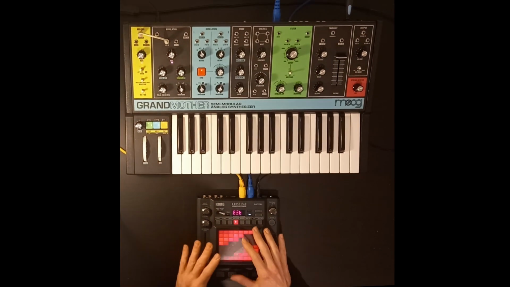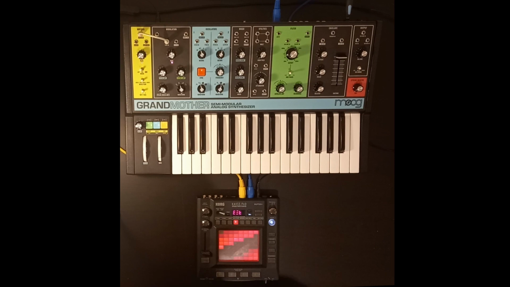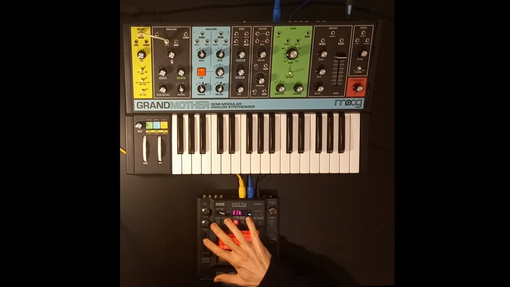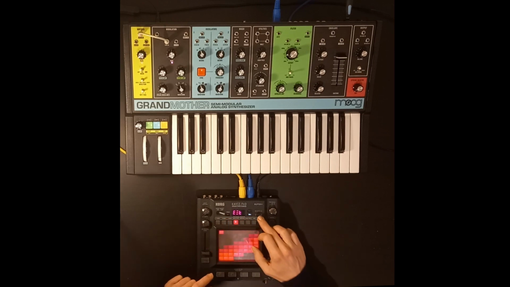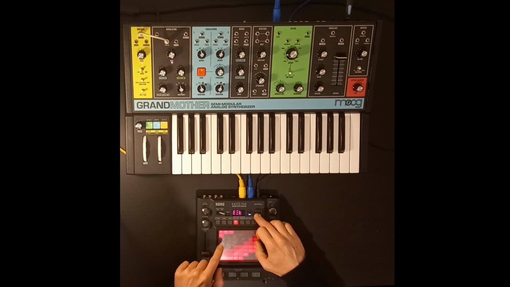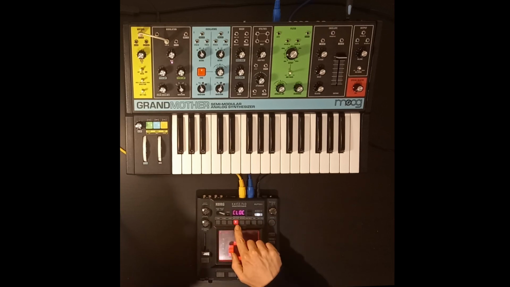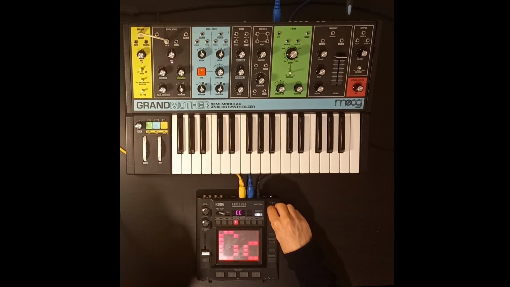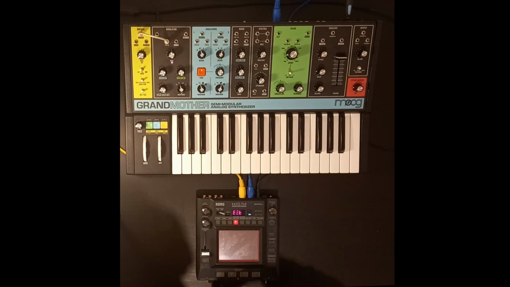Before we bring chaos into our Grandmother, let's see how to enable sending MIDI CC from the Kaoss Pad in global control mode. Just press Shift and 4 to enter MIDI filter settings. Navigate to CC and switch to Enable. By default it is disabled, and then we're good to go.